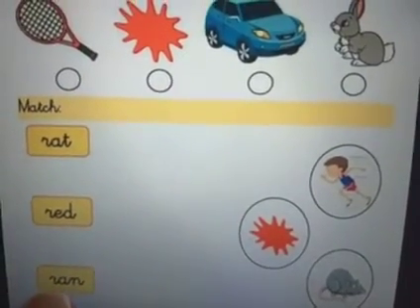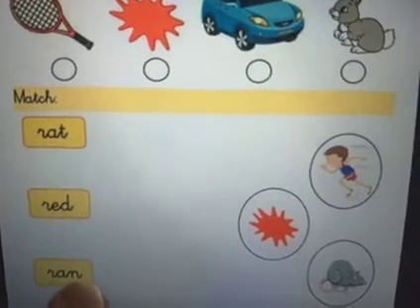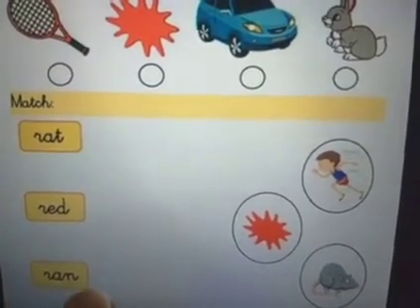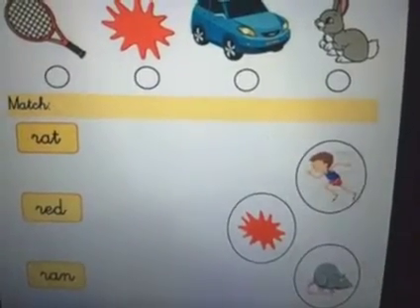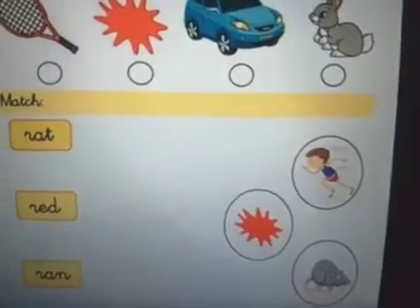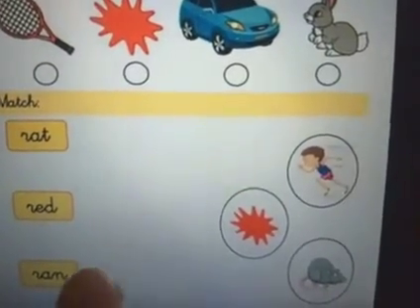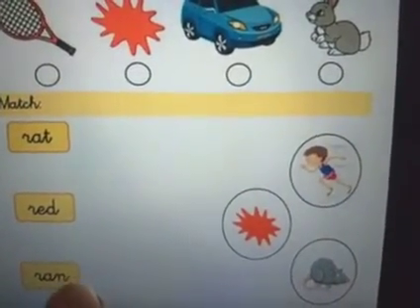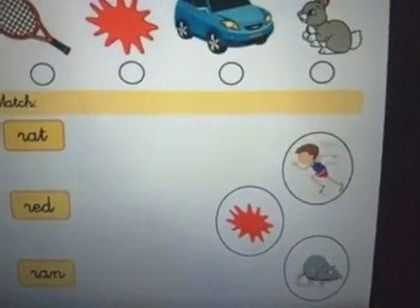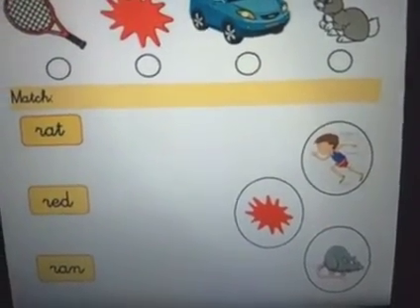Okay. And the last word. R, a, n. Ran. What is this boy doing? Yes, the action that he's doing is he's running. So he ran. Okay, so you join the word ran and the picture of the boy running. And join it together. Match it with a line.